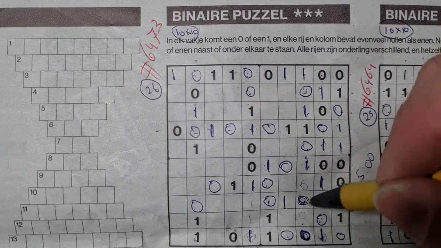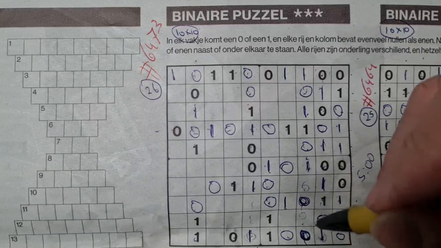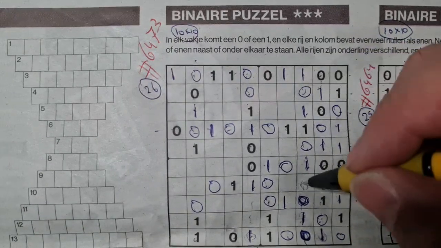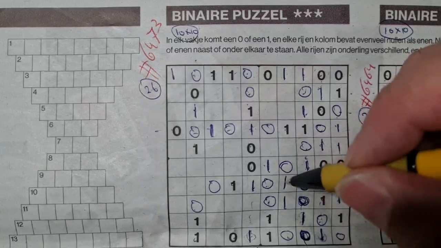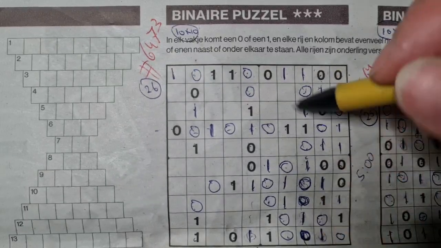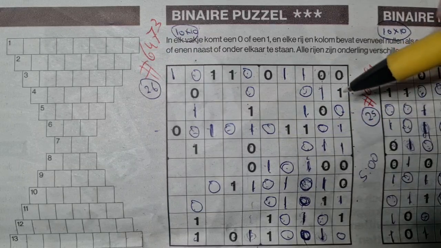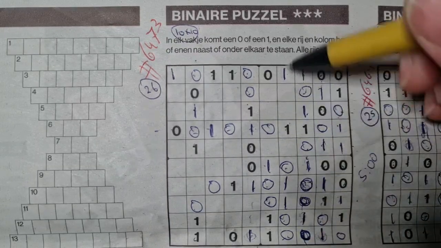Okay, so here we have O also. Between 2 O's comes a 1. 1, 2, 3, 4, 5 ones. So the rest are O's. Between 2 O's comes a 1. Double 1, here no, there no. 1, 2, 3, 1, 2, 3, 4.